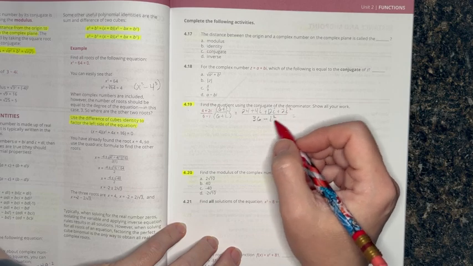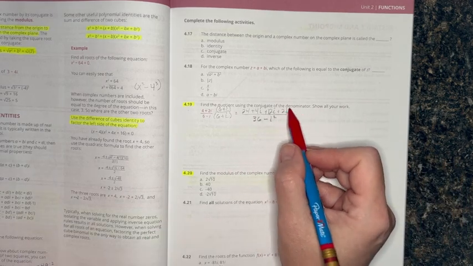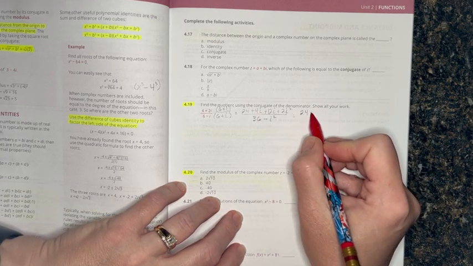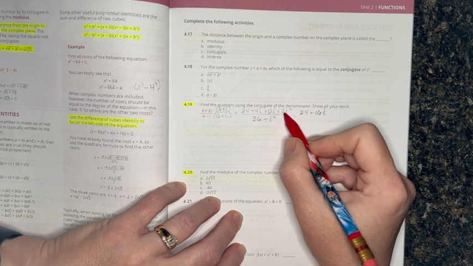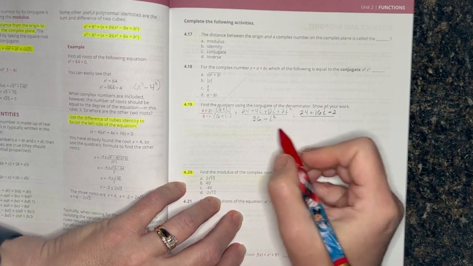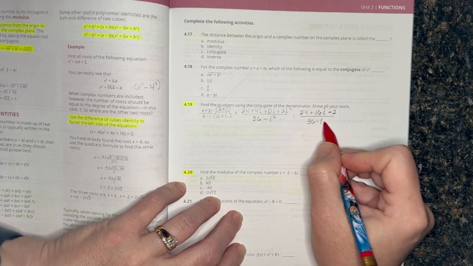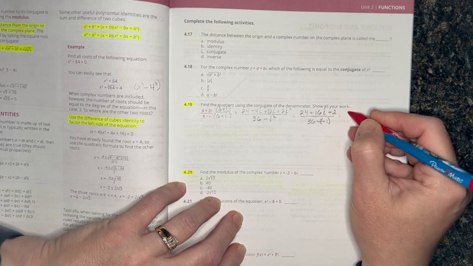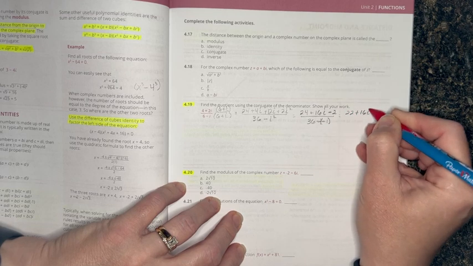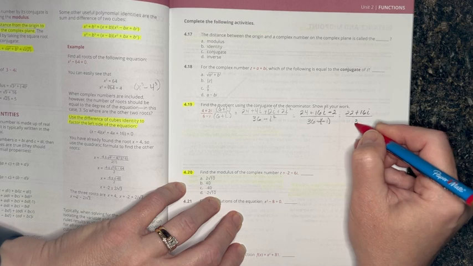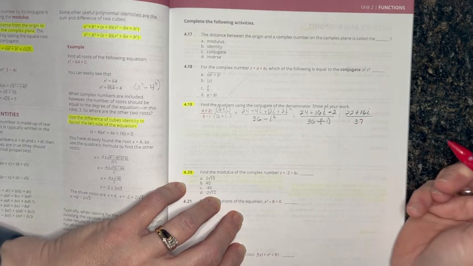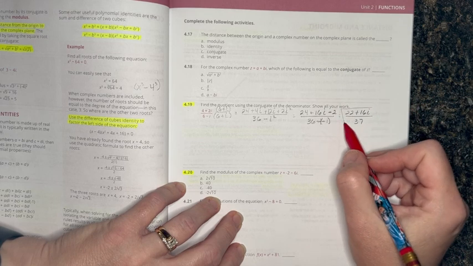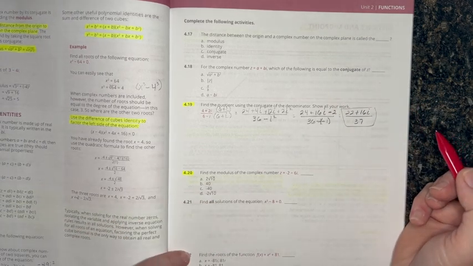Combining our like terms and reducing our i squareds, okay, remember, we can reduce these. So 24, combining my i's, is 16i. 2 times negative 1 is a negative 2, all over 36 minus 1, right? And this becomes a plus. So in the numerator, we have 22 plus 16i all over 37. And 37, I'm pretty sure, is a prime number, so we're not going to be reducing anything. So there's our answer, okay?